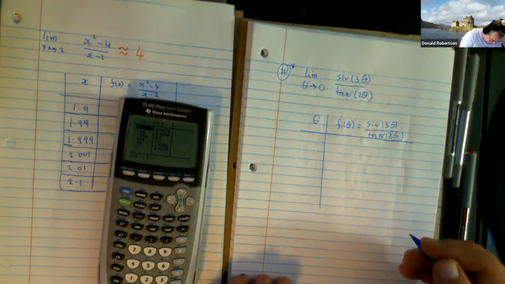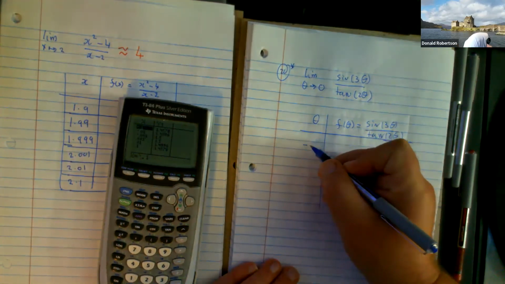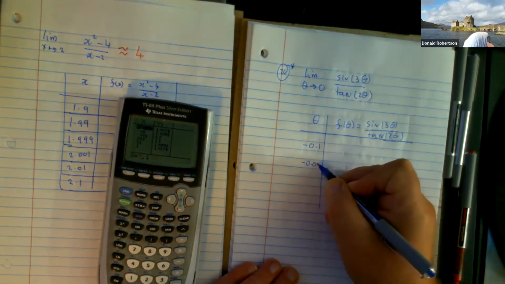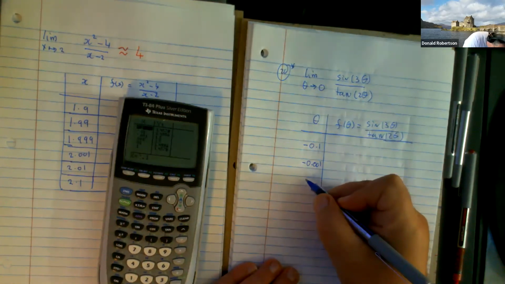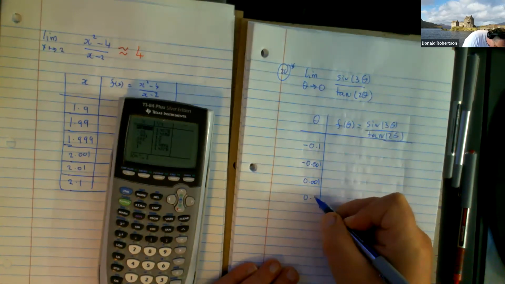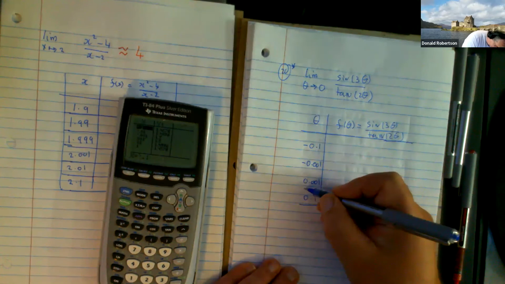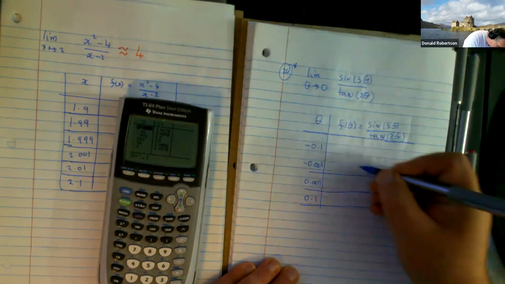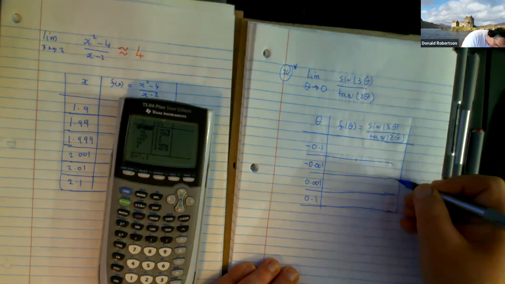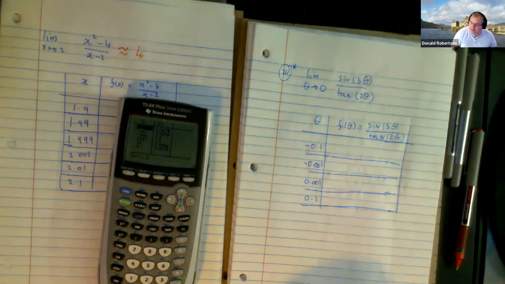Now, I'm going to be picking negative 0.1 and negative 0.001 and positive 0.001 and positive 0.1. And it's always a good idea, would you agree, that you should do either side of this number? Because couldn't it be up here at this place, but down here at the other place?